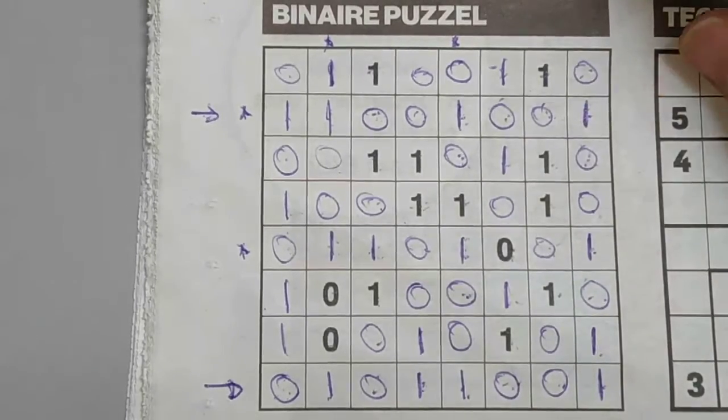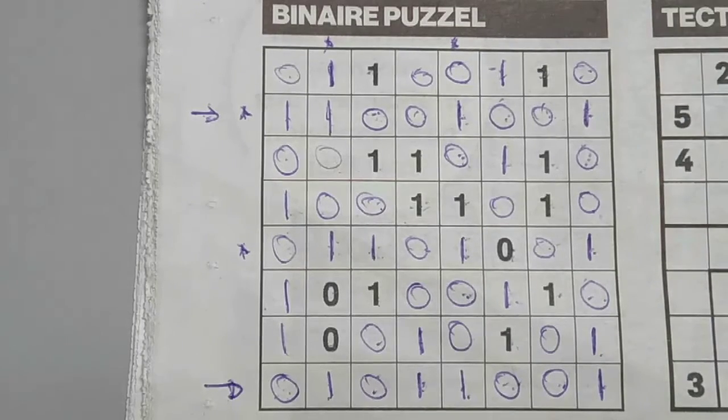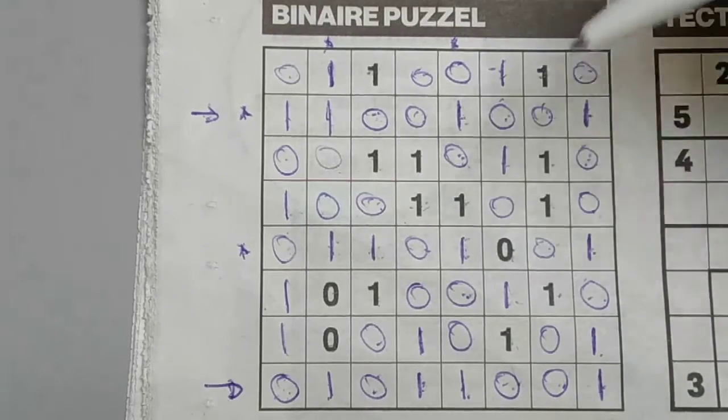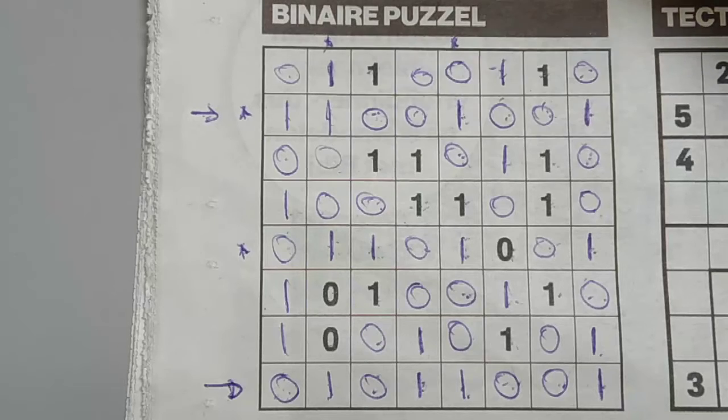Finished in 6 minutes. Alright, for this binary puzzle. So remember this: no identical rows or no identical columns.